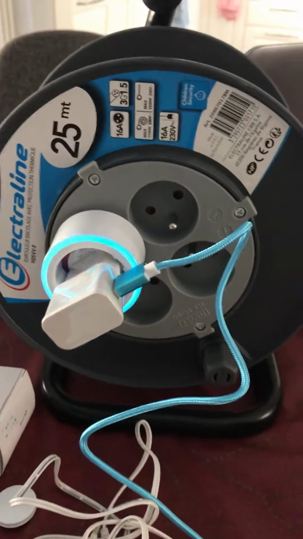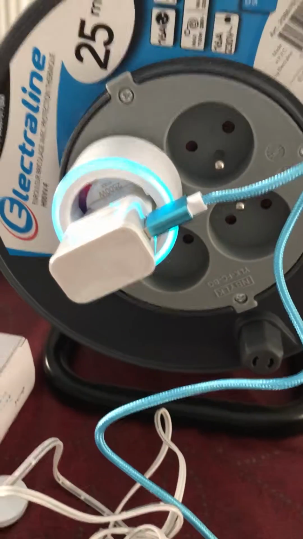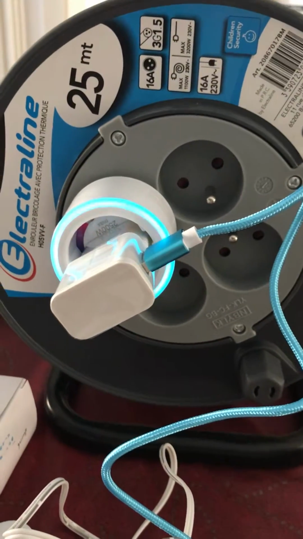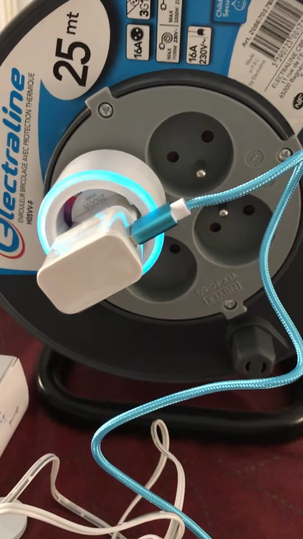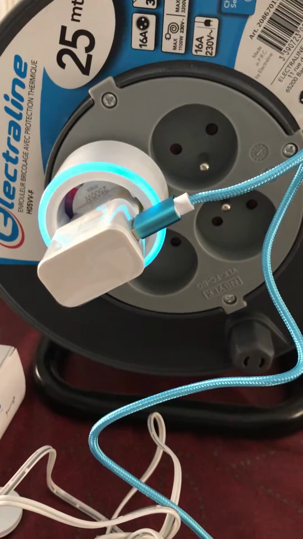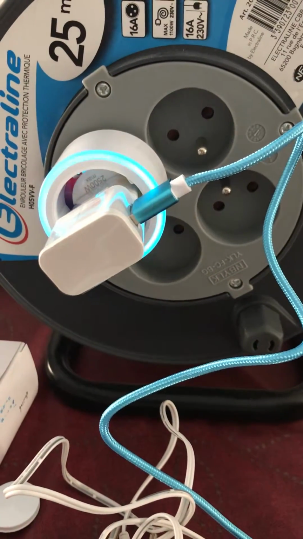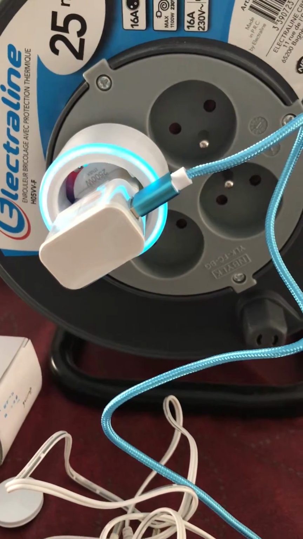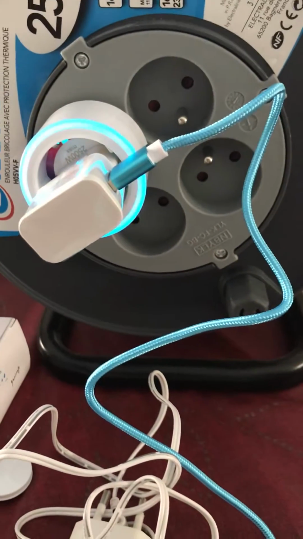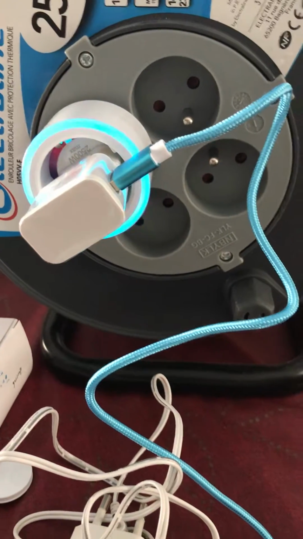Okay, so I would like to know how much electricity I'm using. I can connect, for example, other devices to this electric plug, but for the moment I'm using a plug for mobile phone. So just go back here.